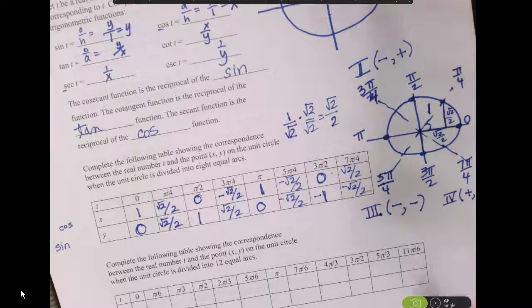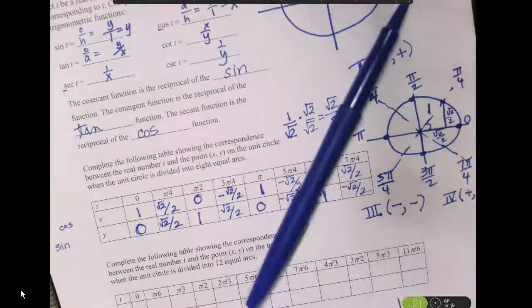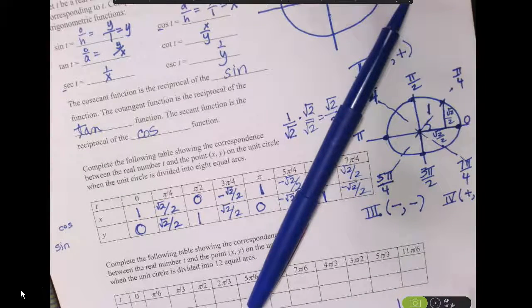First of all, I'm going to visualize at the origin on my unit circle if I've got a 30, 60, 90 triangle. So that puts a 30 right here, and this is a 1.